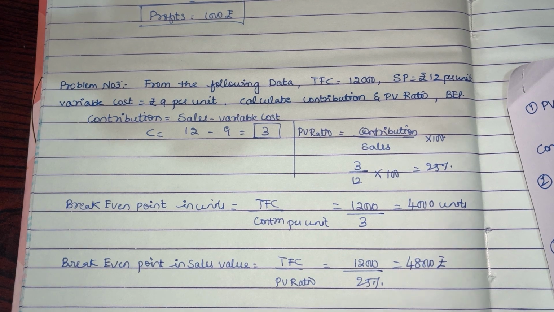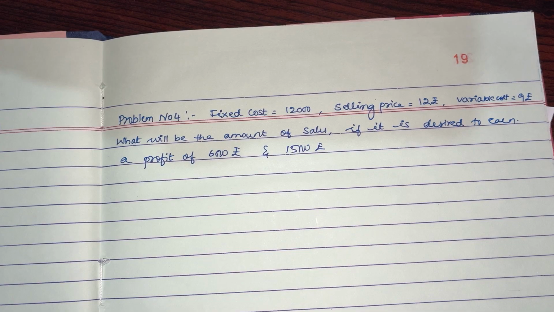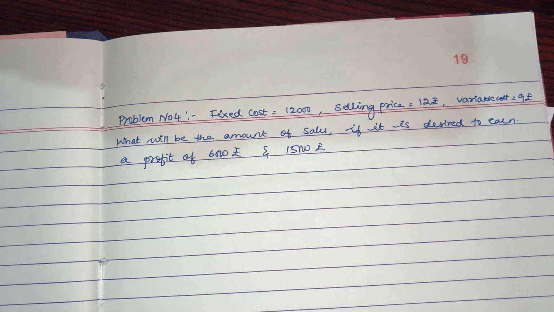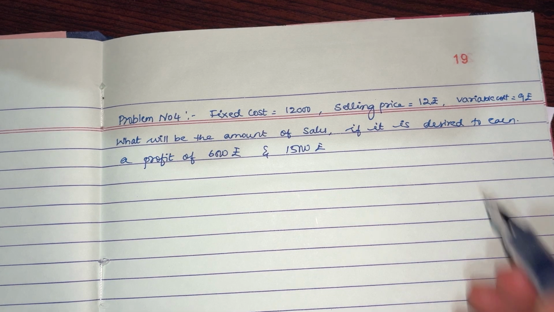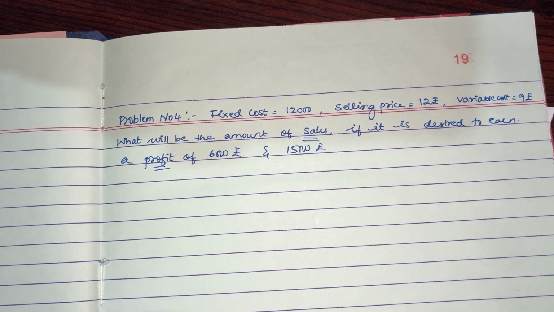Now the last problem for today's class is this. Fixed cost is 12,000, selling price is 12 rupees per unit, variable cost is 9 rupees per unit. What will be the amount of sales if it is desired to earn a profit of 6,000 and a profit of 15,000? Now they have asked us to calculate desired profits.